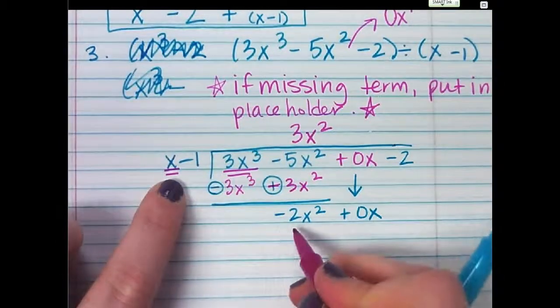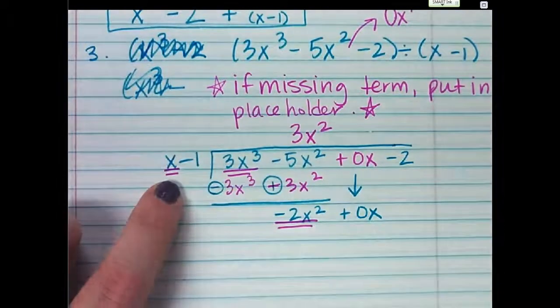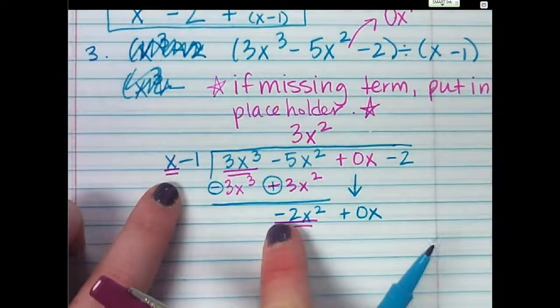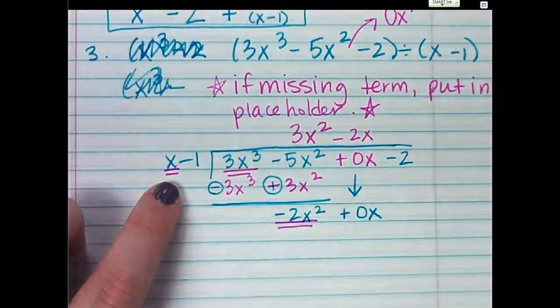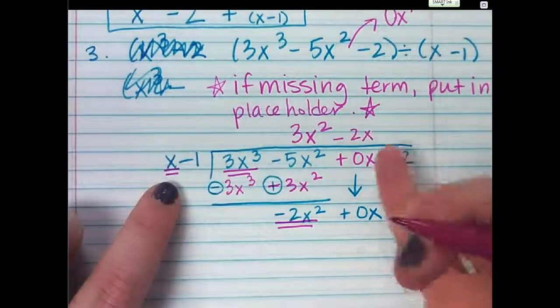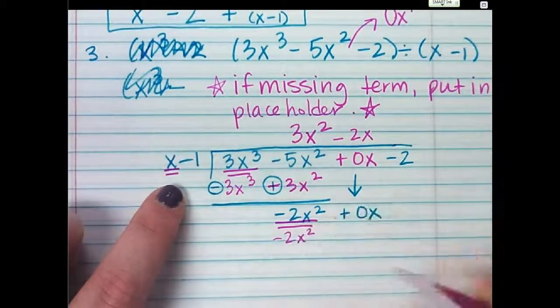Okay, so work it again. What times x gives you negative 2x squared? Negative 2x. So if this is negative, then up here should be negative 2x. Multiply it out. Negative 2x times x is negative 2x squared.